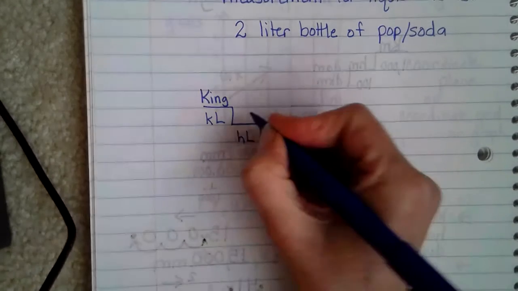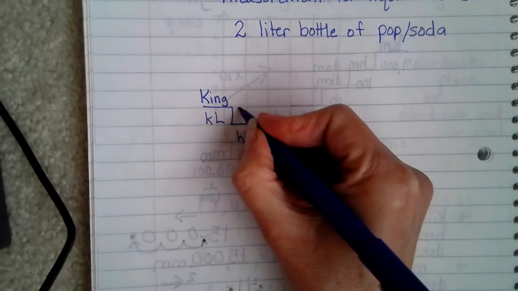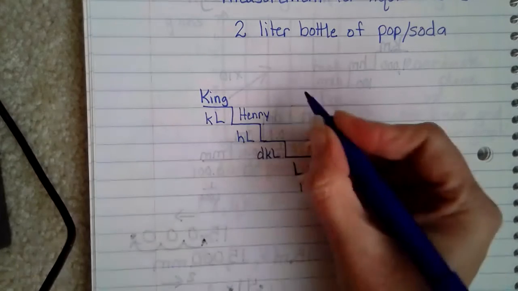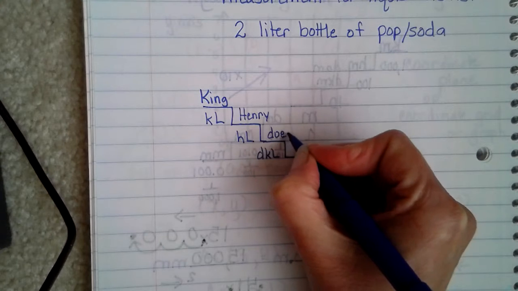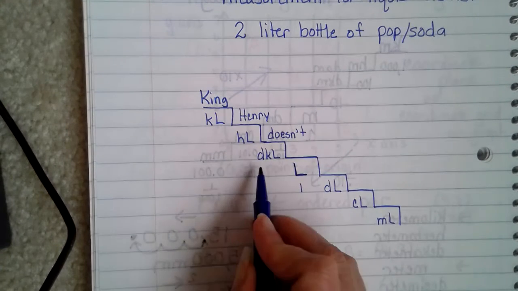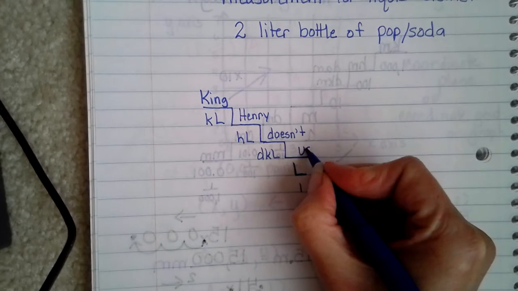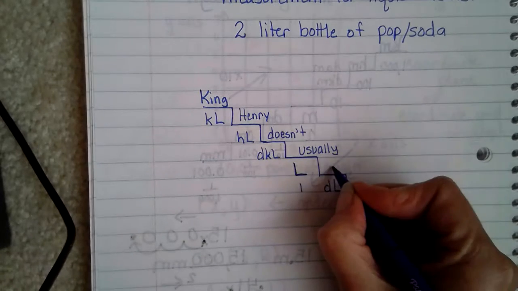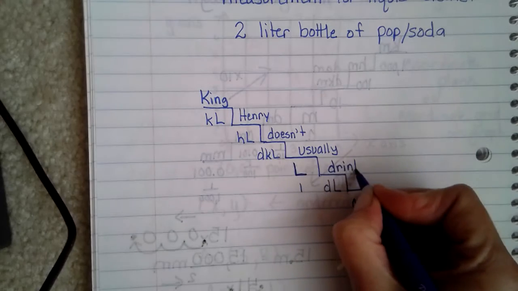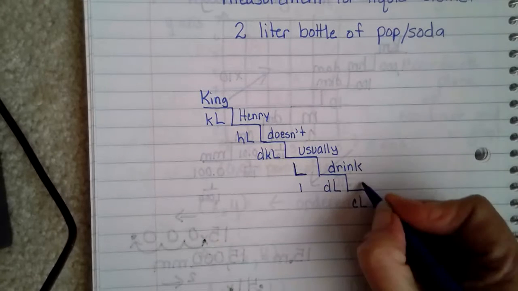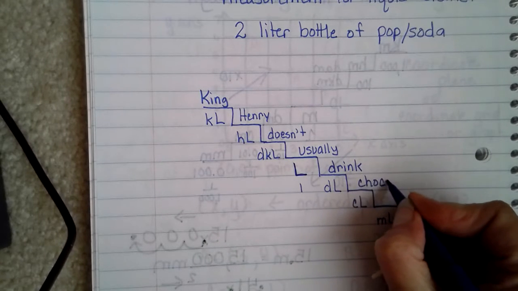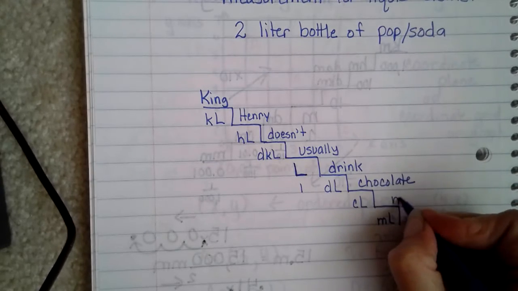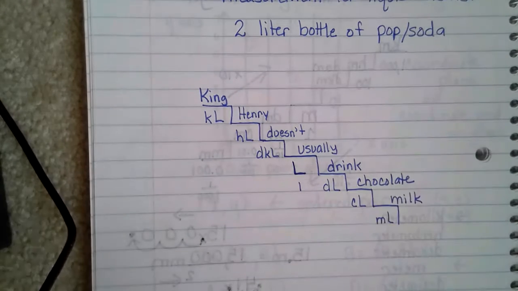This one is King, so K for kilometer, Henry for hectometer, doesn't, so that's the deciliter, usually, and I'll talk about why it's usually and doesn't start with an L, drink, and that's for deciliter, chocolate, and that's for centiliter, milk, and M, milk, for milliliter.